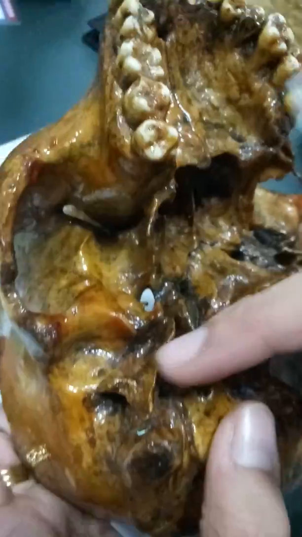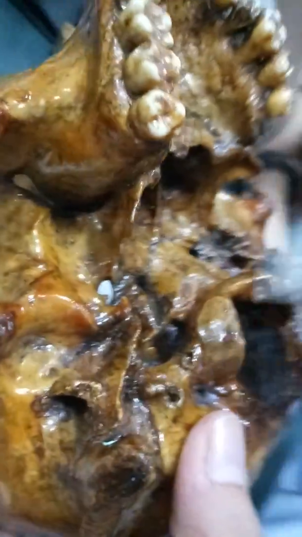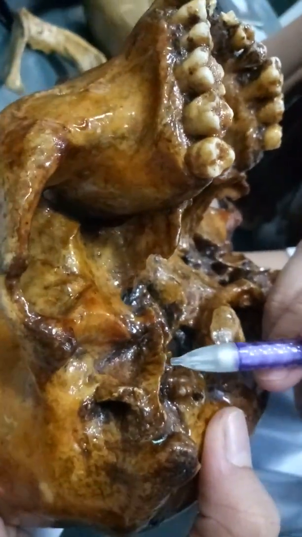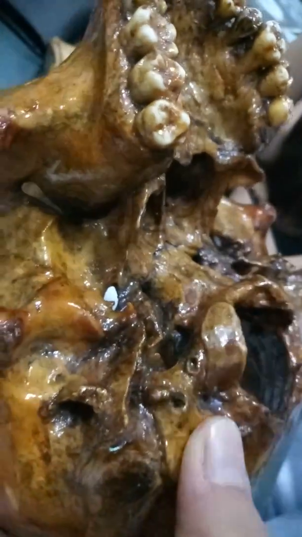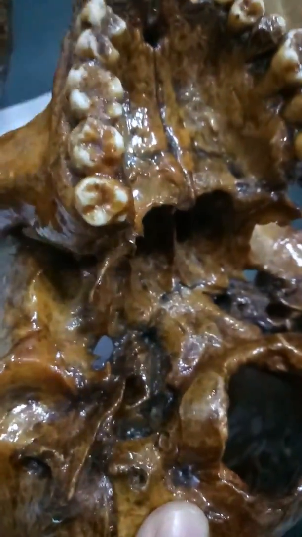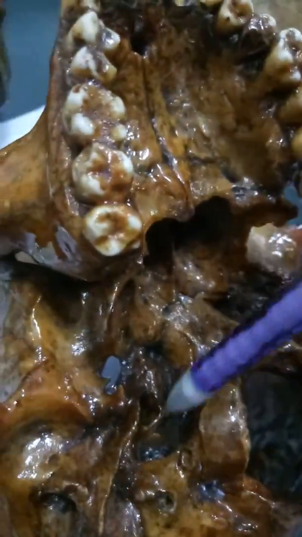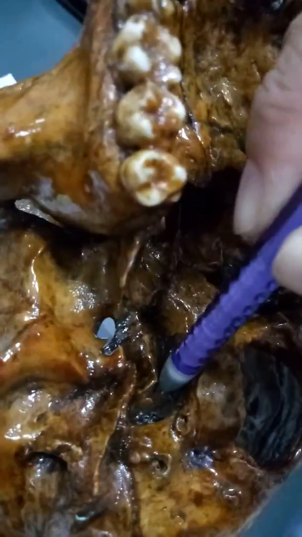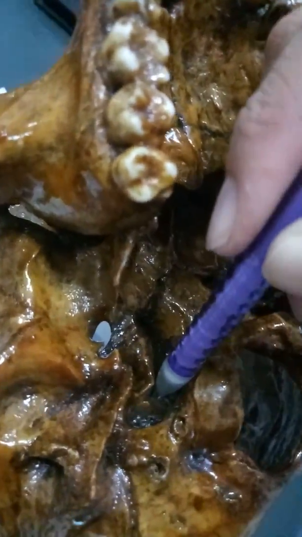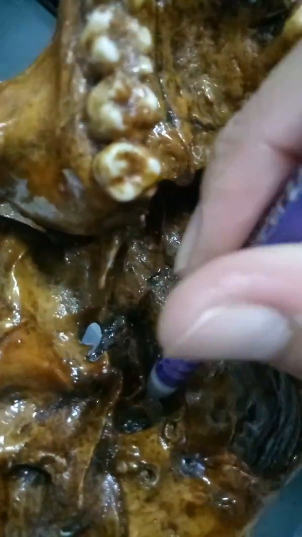If you draw a line from the mastoid notch, there should have been a styloid process, but the styloid is broken off. Medial to the styloid is your jugular foramen. When you jog, you should jog with style, because medially it's the jugular foramen.